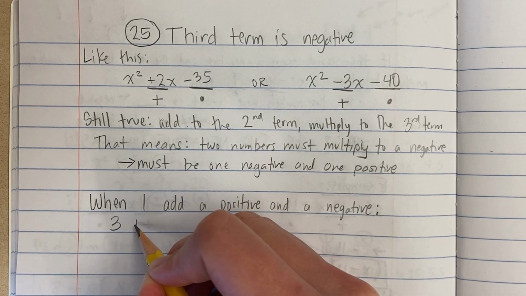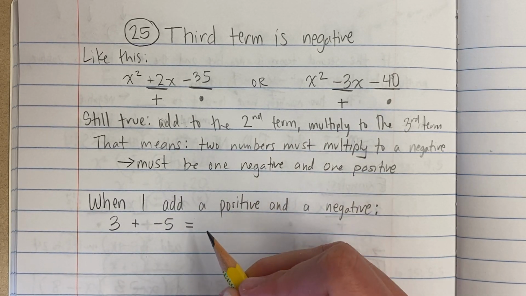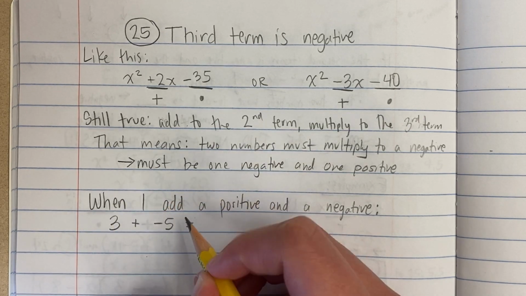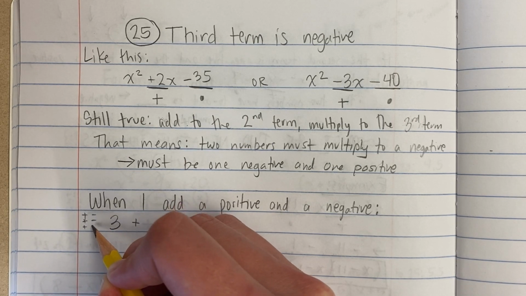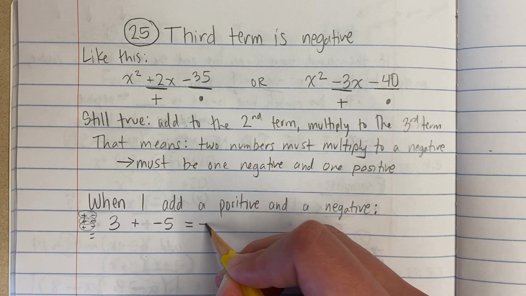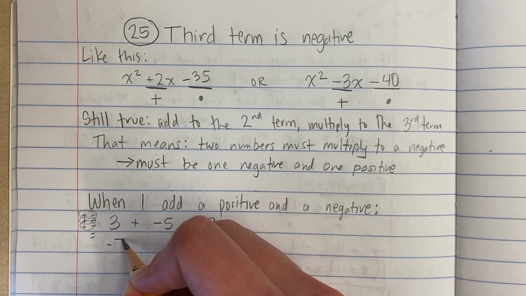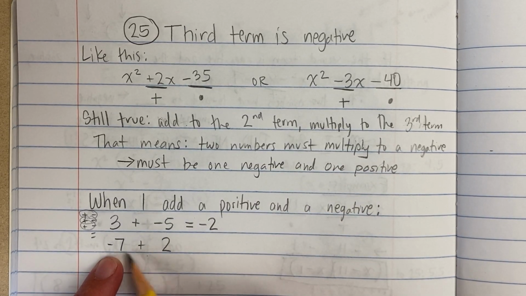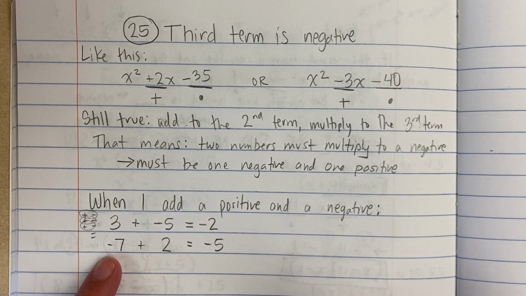Like, let's say I do 3 plus negative 5. What does that equal? That's positive 3, right? There's 3 positives, and there's 5 negatives. So what happens? This cancels, this cancels, this cancels. I'm left with negative 2, right? What if I do negative 7 plus 2? Well, there'd be 7 negatives, and then 2 positives would cancel them out, and I'd be left with negative 5.